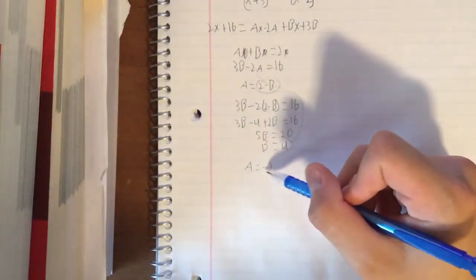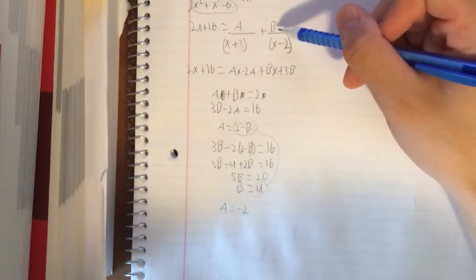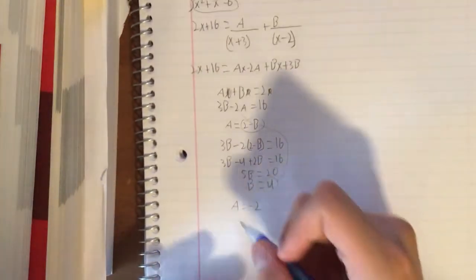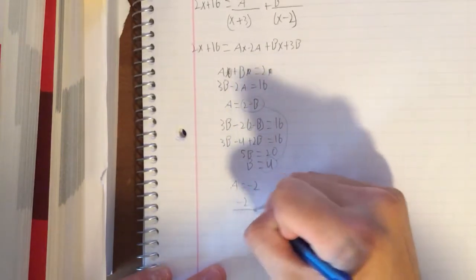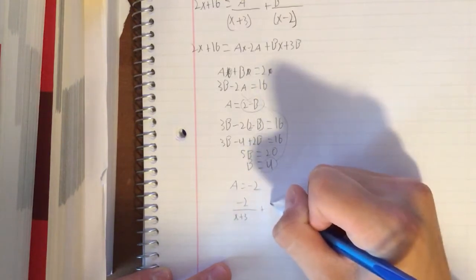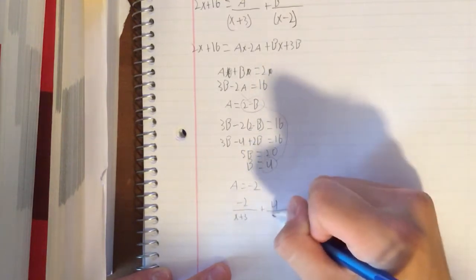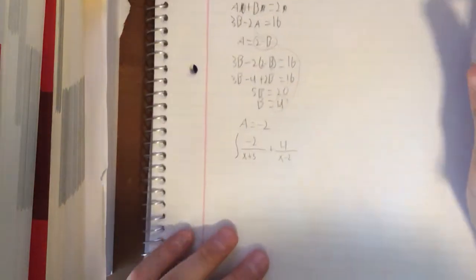And now once we have the a and b, we can put them back into our equation up top, which is the a plus the b right there. So it'll be negative 2 over x plus 3 plus 4 over x minus 2. And we're still doing the integral of this.